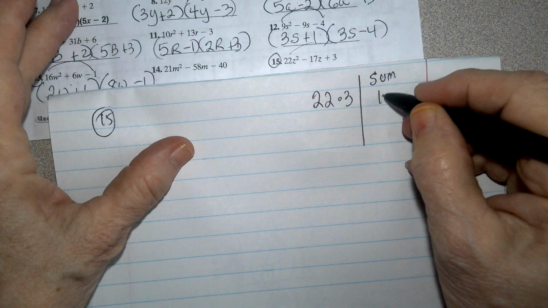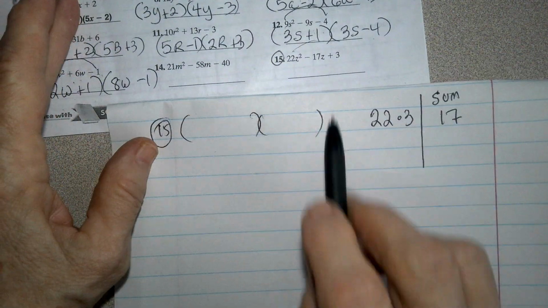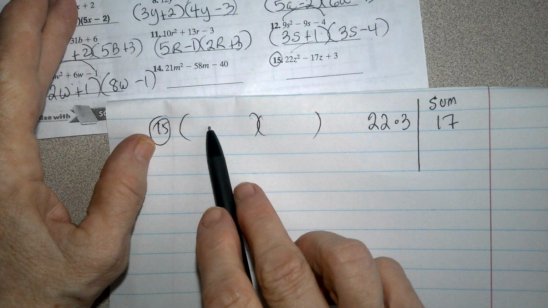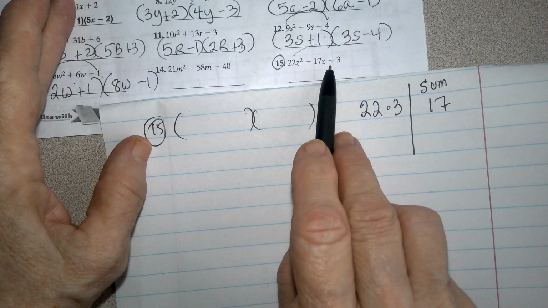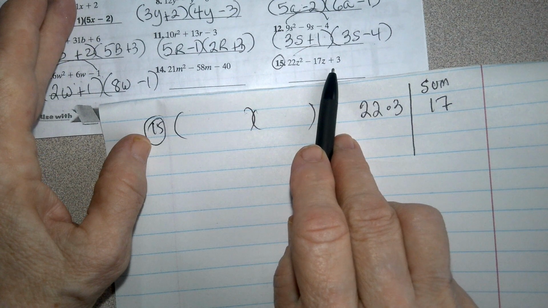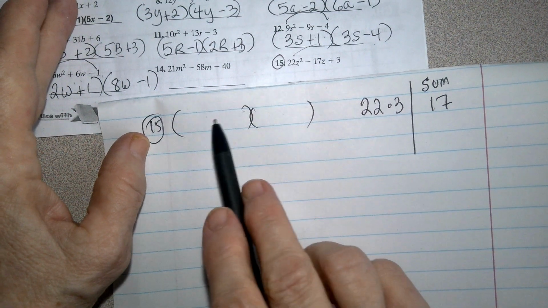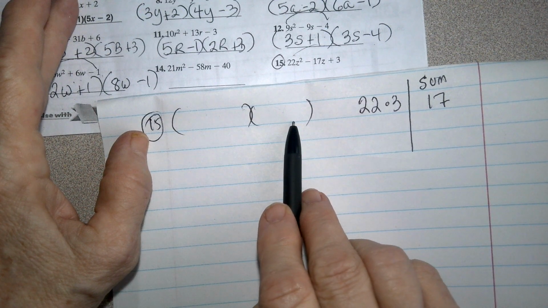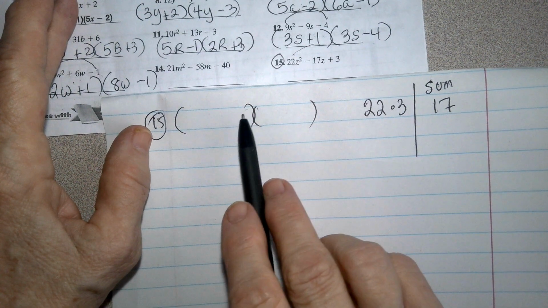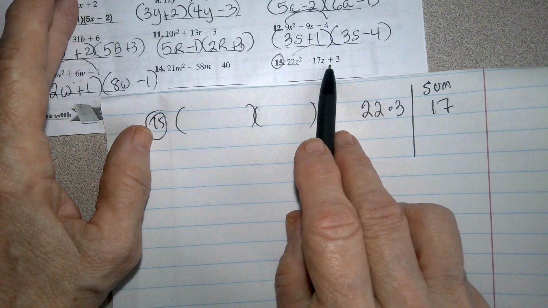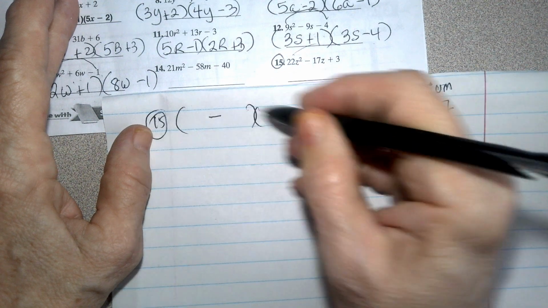In fact, does anybody know in the parentheses, in our binomials, who thinks they know what the signs are going to be? Such that they multiply to be a positive, but they sum to be a negative 17. Who thinks they know what the signs are going to be? Not one of you? No? Oh, minus and plus. Well, positive times negative would give me a negative, but I've got a positive. Oh, negative and negative? It's going to be negative and negative.